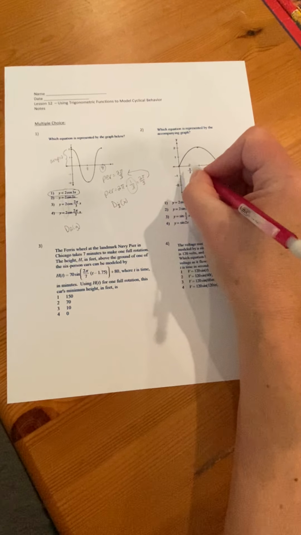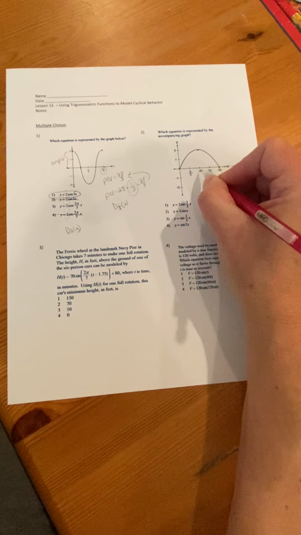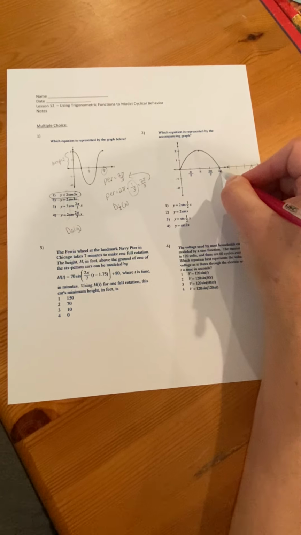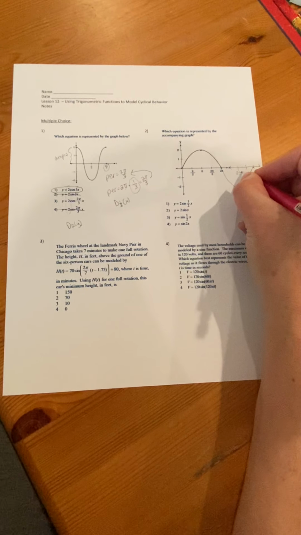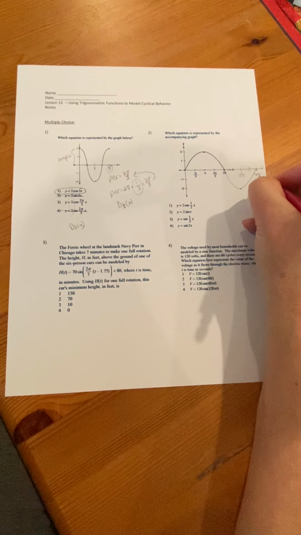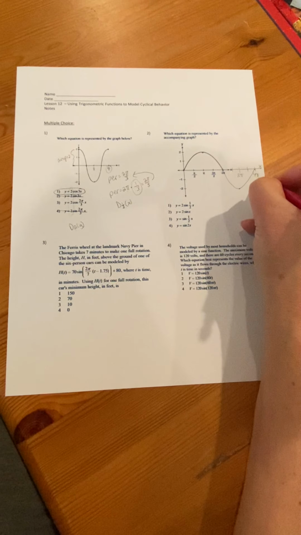So look at what this says right here. 2 boxes of pi radians to get to the max, 2 more boxes to 2 pi to get to the midline. That would mean 2 boxes later of 3 pi to get to the minimum, and then 2 more boxes later of 4 pi would get to the midline. This is what finishes the cycle. This is my period, okay?